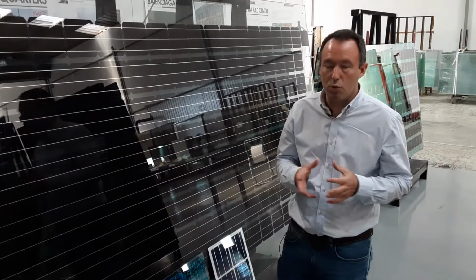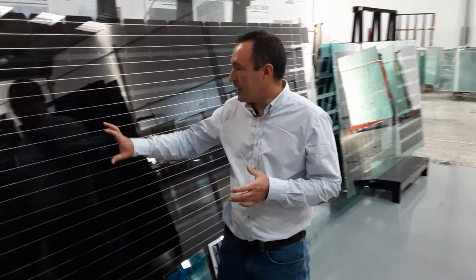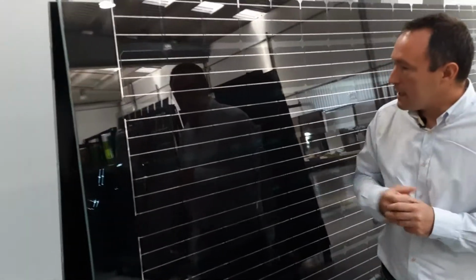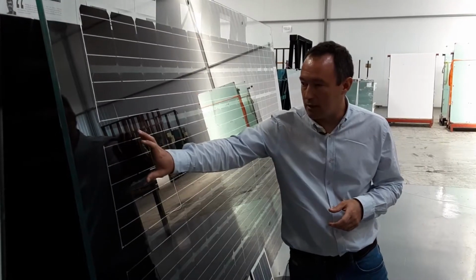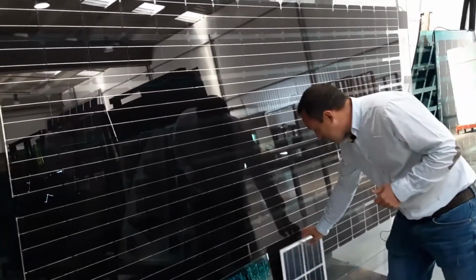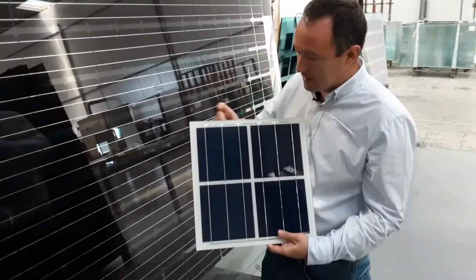We're going to start with the crystalline technology, the most well-known worldwide because we have all seen a solar garden or a roof with photovoltaic panels. The crystalline technology uses these types of cells. At Onyx Solar, we use different kinds of photovoltaic cells. In this case, this is the monocrystalline technology.